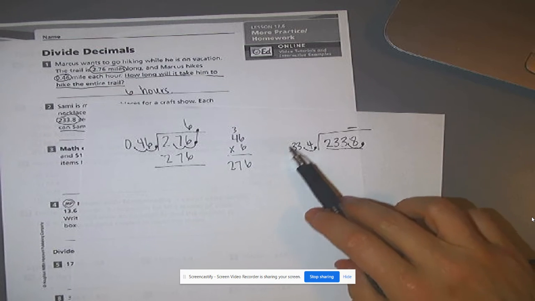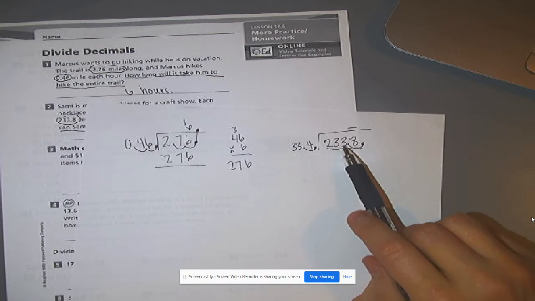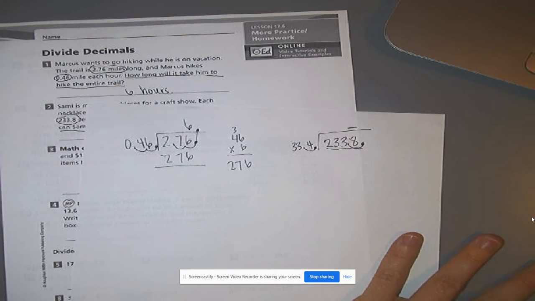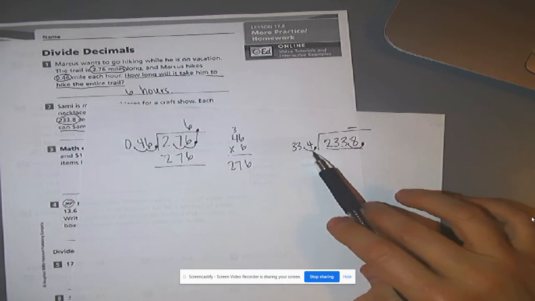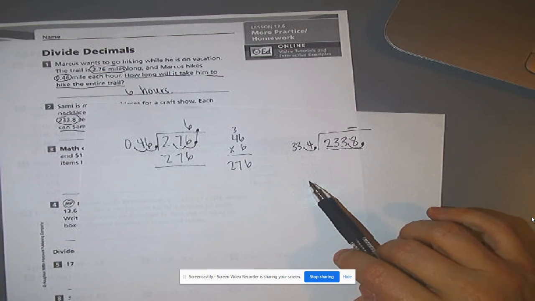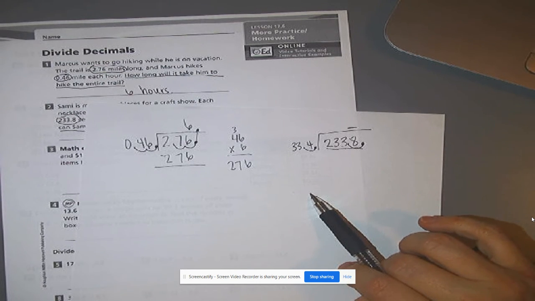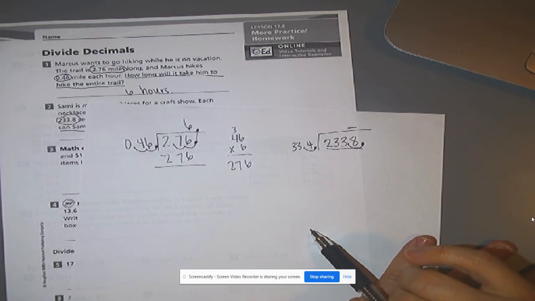Okay, so how many 300s do you think we can take out of 2,338? About how many 300s? 3, 6, 9, 12, 15, 18, 21.